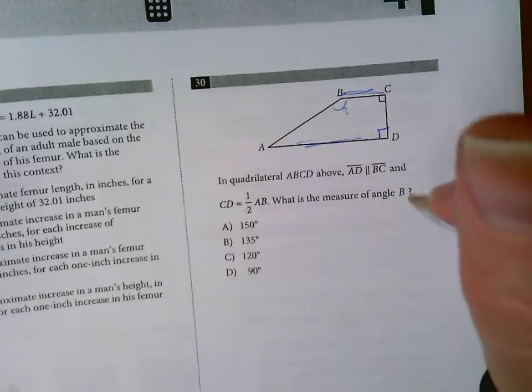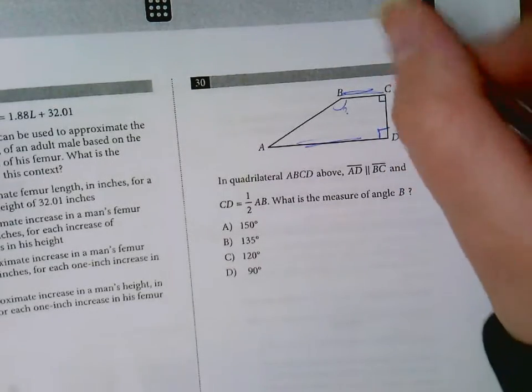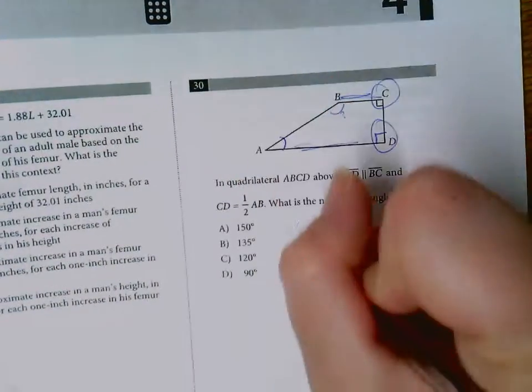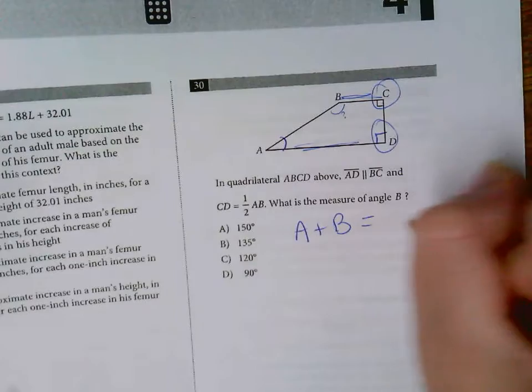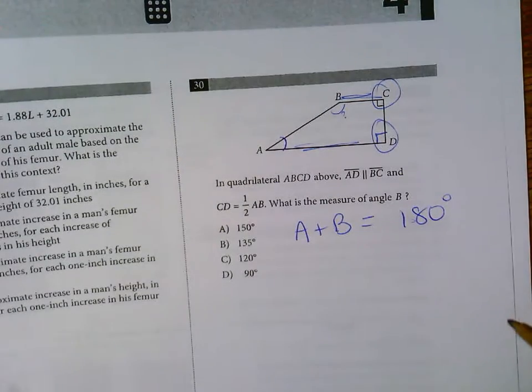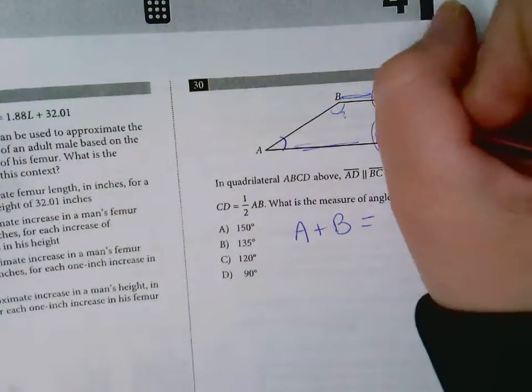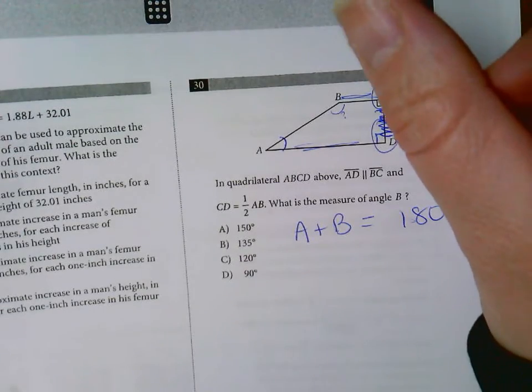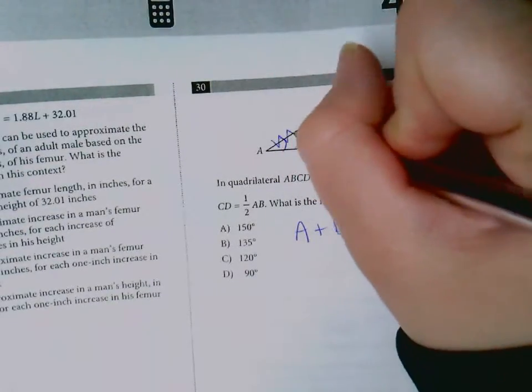So that's the first thing. We've just used up 180 of those degrees. So we know that A plus B together adds up to the rest of the 180 degrees. And they're telling me that C to D here is half as long as A to B over here.